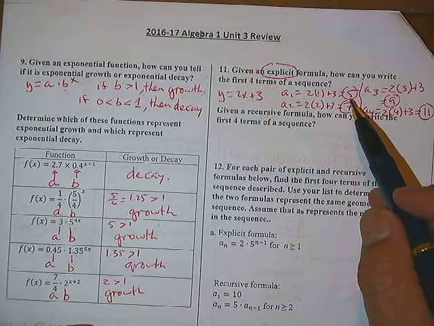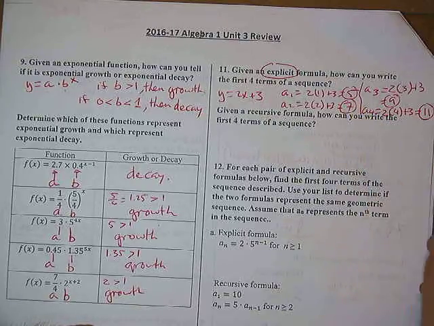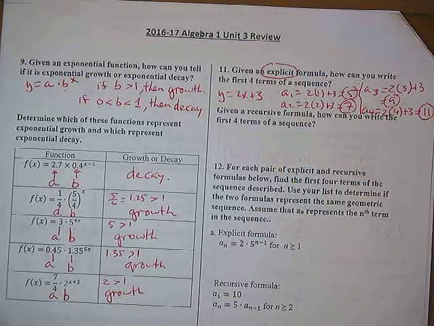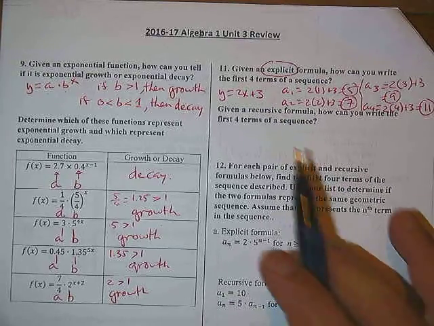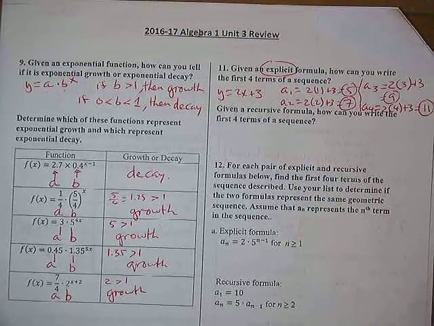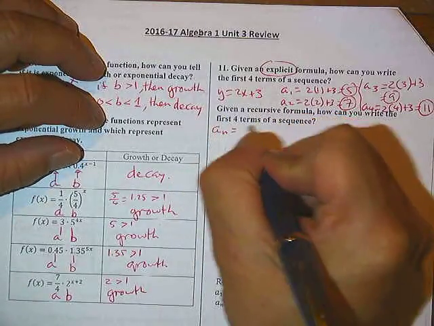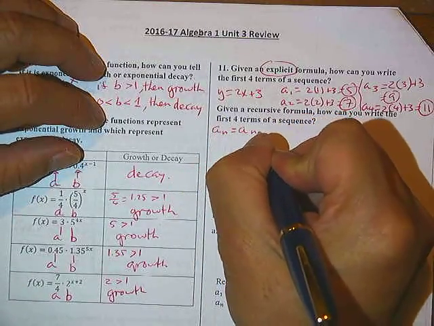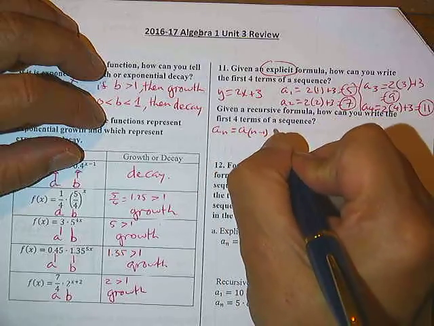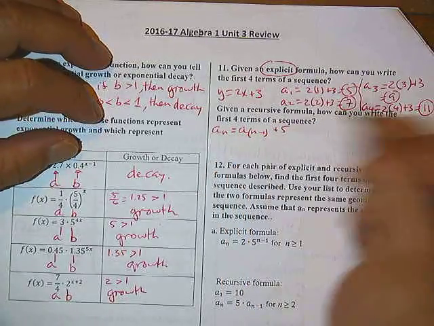How many terms is that? That's first term, second, third. So last one, a sub 4. That's going to be 2 times 4 plus 3, that's 8 plus 3, that's 11. But maybe you already figured out that the first number is 5, and then you just add how many? Add 2. Notice the slope is 2.